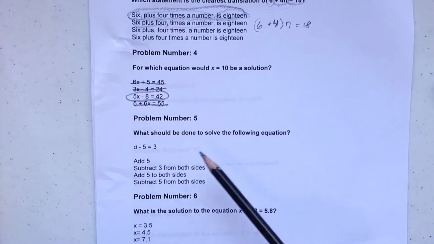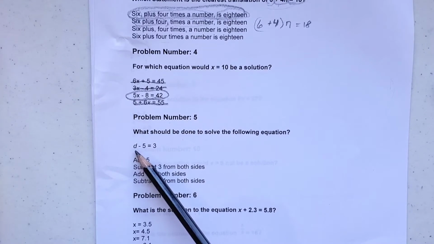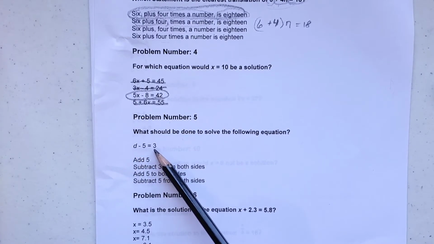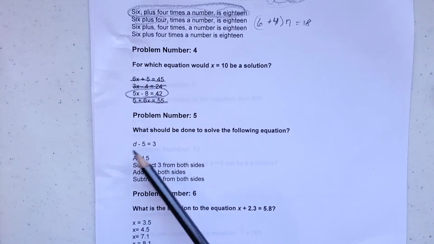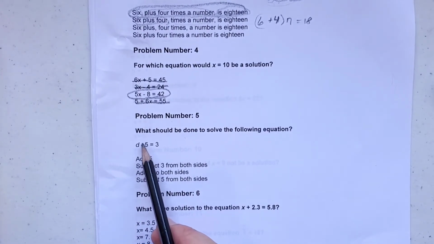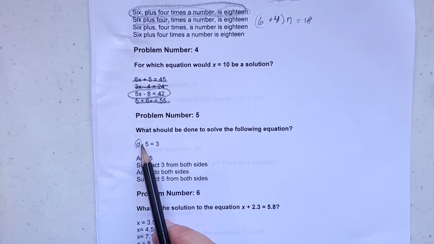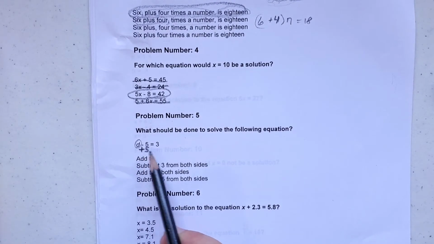Problem number 5. What should be done to solve the following equation? The equation says d minus 5 equals 3. Well, your unit says that to solve a problem, you must do the opposite operation to both sides. The opposite operation, that is what is being done to the variable. 5 is being subtracted from the variable. So we have to do the opposite of that operation. We have to add 5 to both sides.